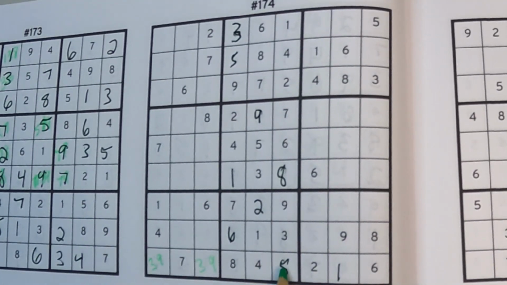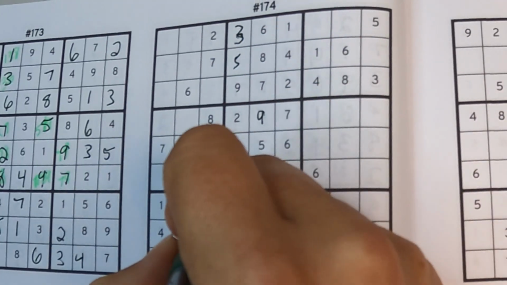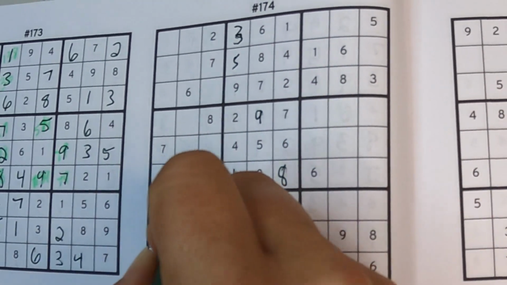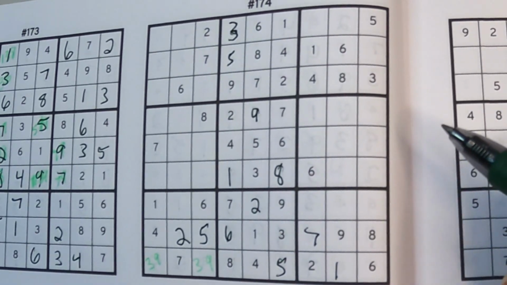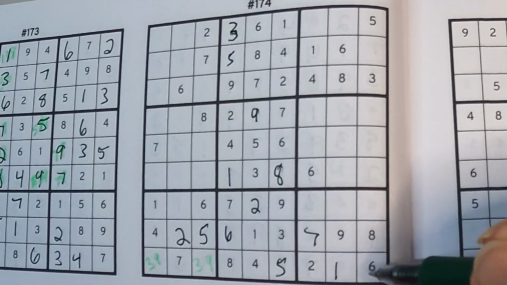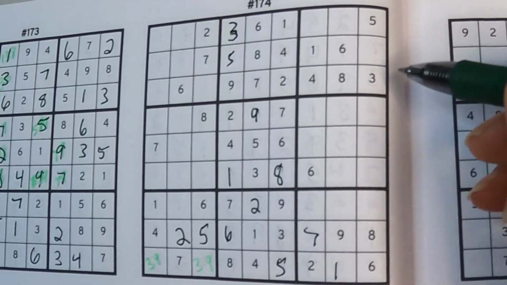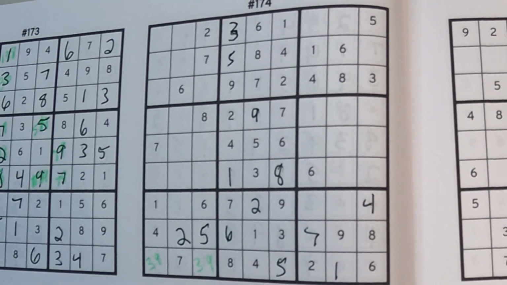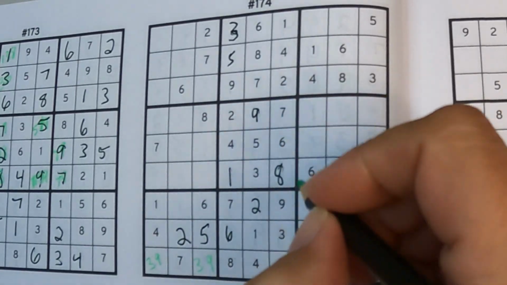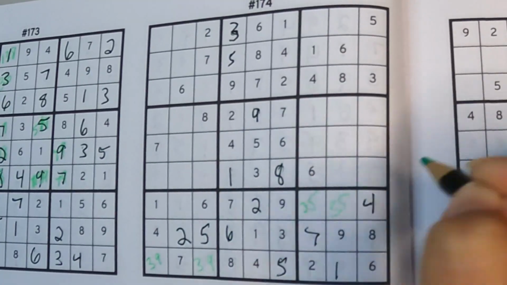For this row, we're missing 2, 5, and 7. We've got 2 and 7 here, so this is our 5. 7 here, so 2, 7. For this box now, we're missing 3, 4, and 5. We've got 3 and 5 here, so this is our 4. But I don't see any other help. So 3, 5, 3, 5.